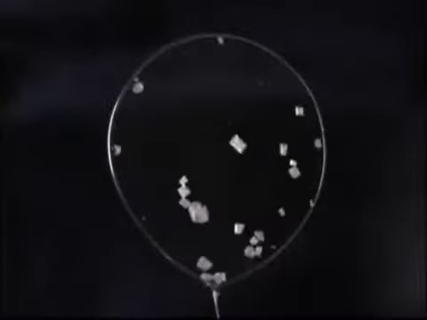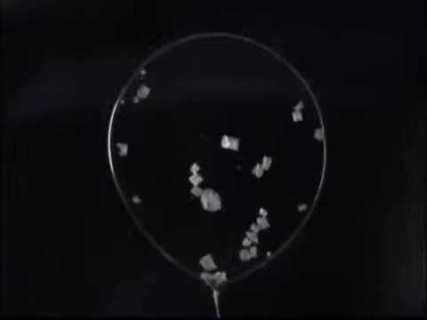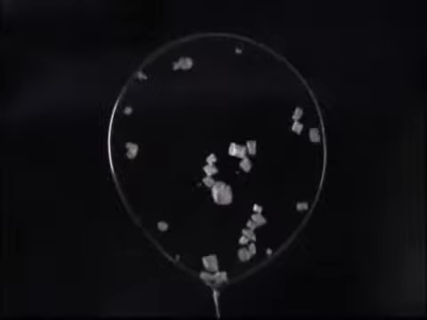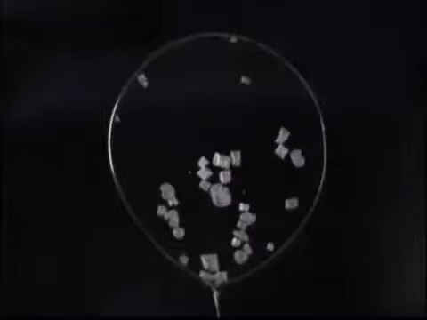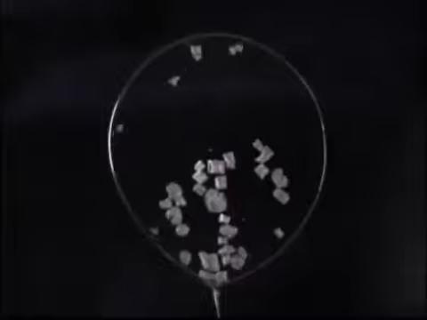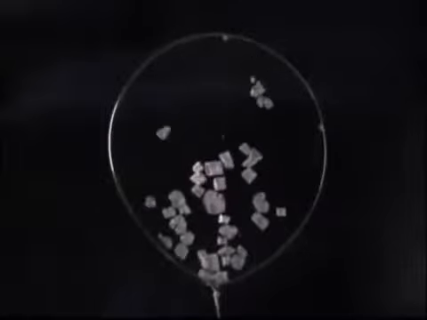Here we see another crystallizer, nucleating crystals. There's one area on the right-hand side of the wire that is a hot spot that consistently nucleates crystals time and time again.